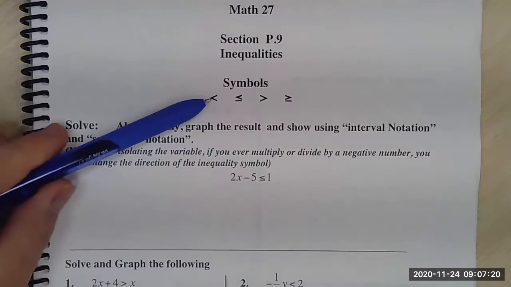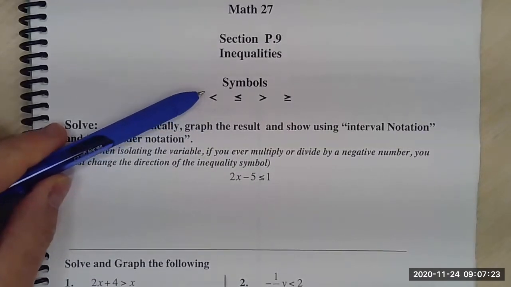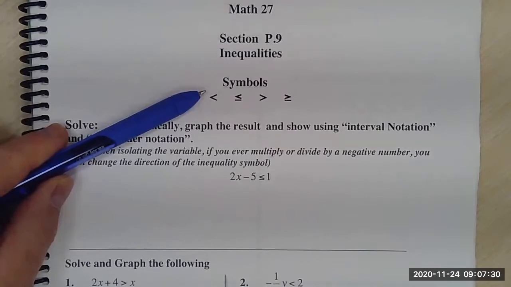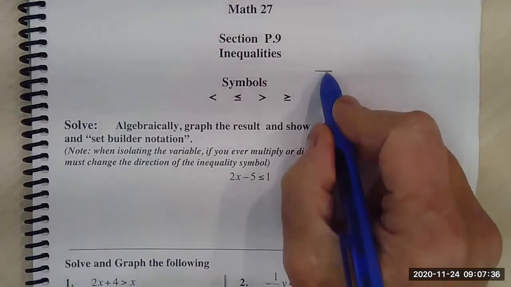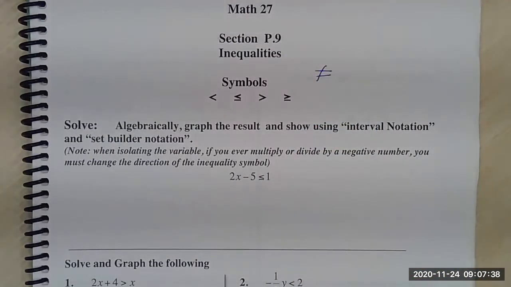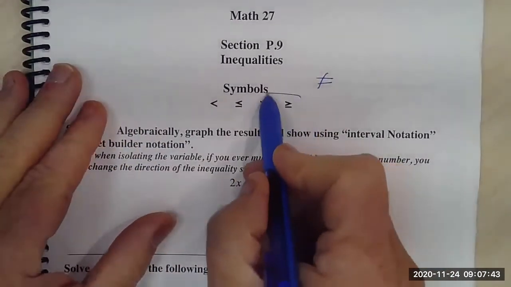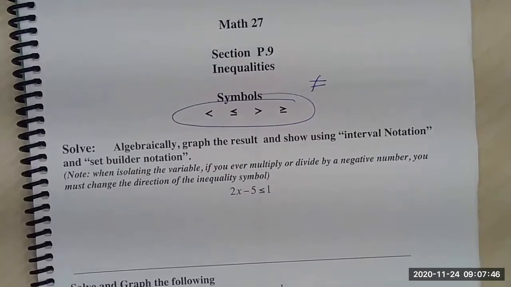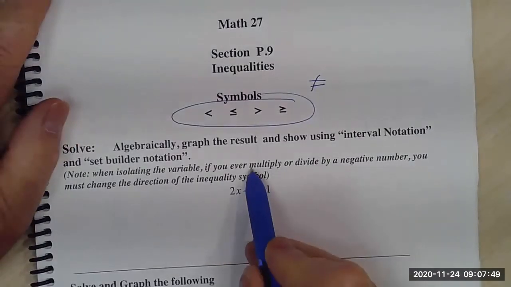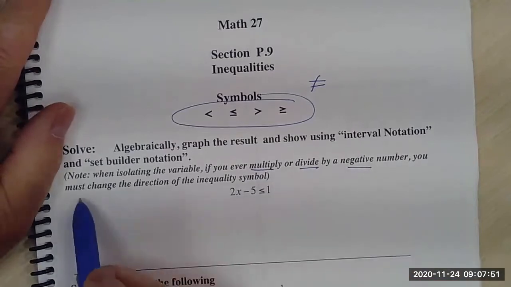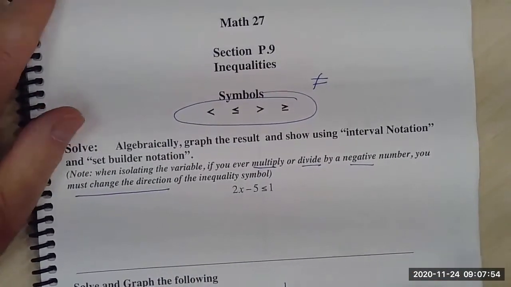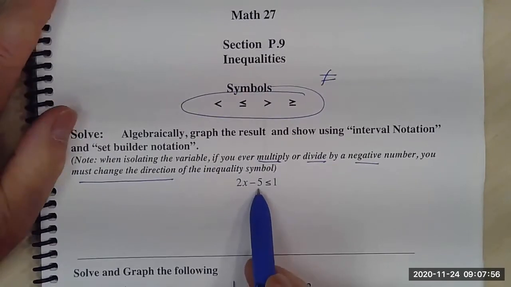Anyway, these are the 4 inequalities that we're going to deal with. There's a 5th one. Inequalities kind of means not an equal sign, not equality. So not equal is another inequality, but we will not deal with this one, only these 4. And a little reminder, again: multiply or divide by a negative number, switch the direction of the inequality symbol. So again, a little baby problem.